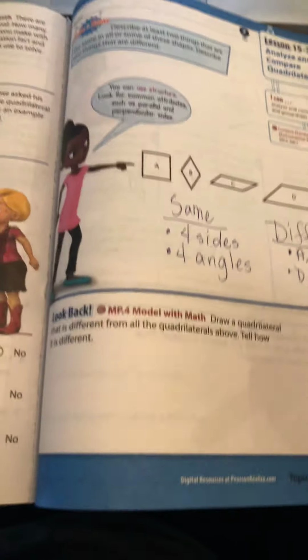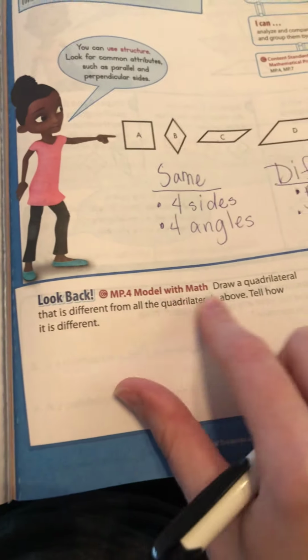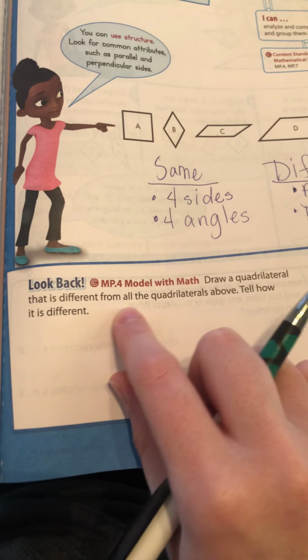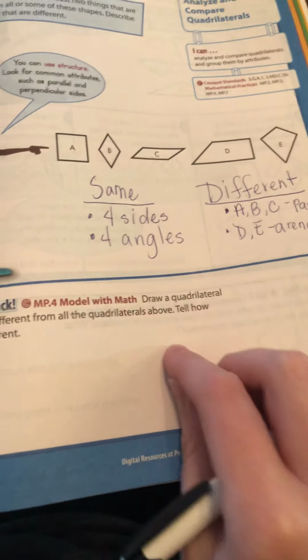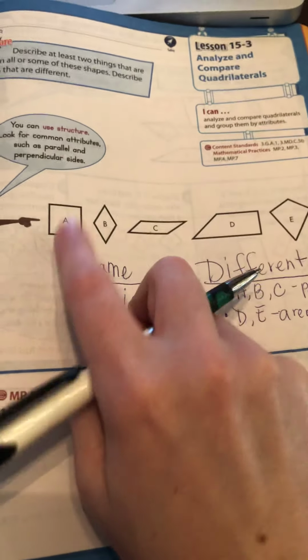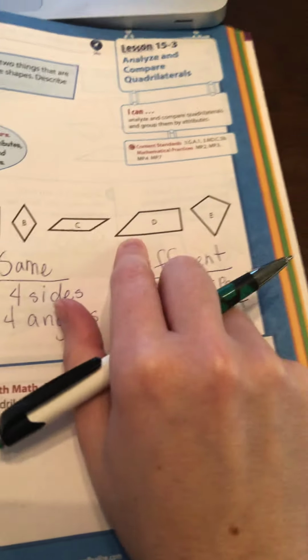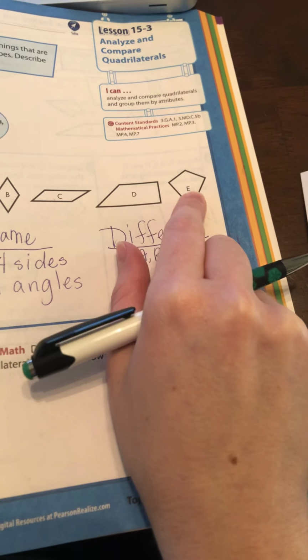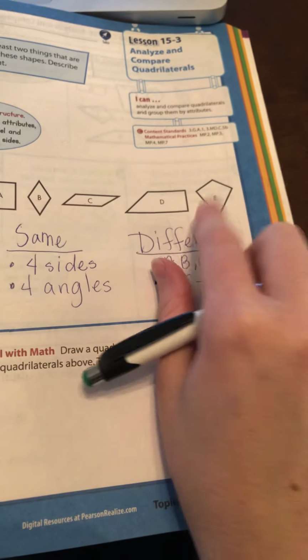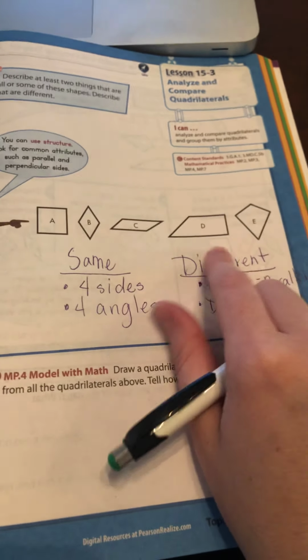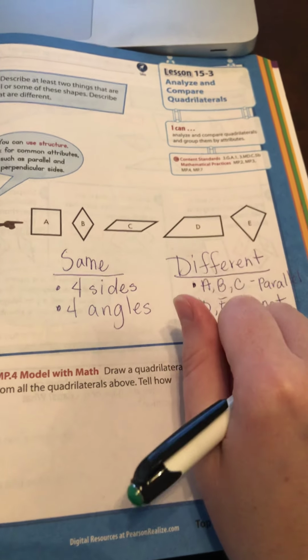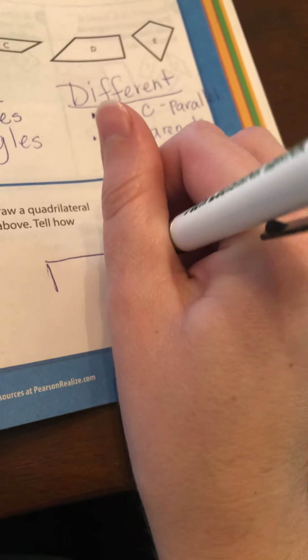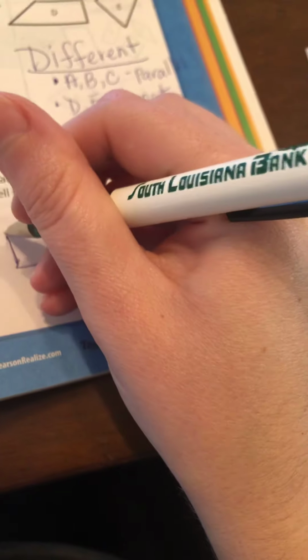All right, let's look at the look back. Draw a quadrilateral that is different from all the quadrilaterals above. Tell how it is different, okay? So we have square, rhombus, parallelogram, trapezoid, and he looks like a kite, I'm assuming. He looks like a kite, and we just say he's a convex shape. And one that is not here at all. Well, I know I didn't name a rectangle. And how is he different from the shapes above?